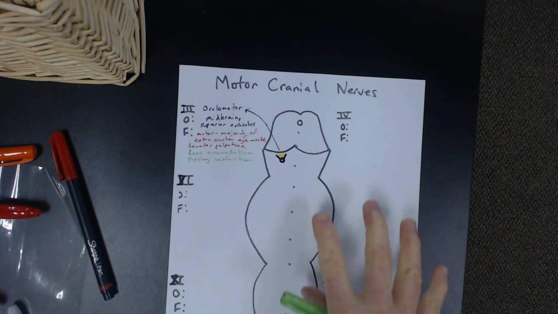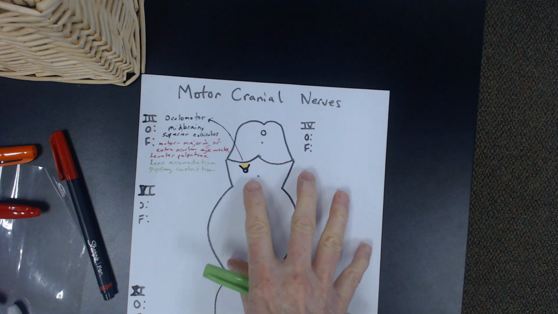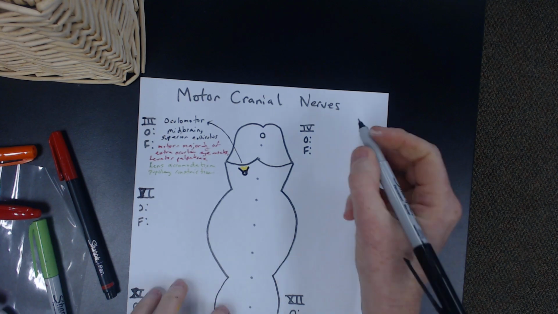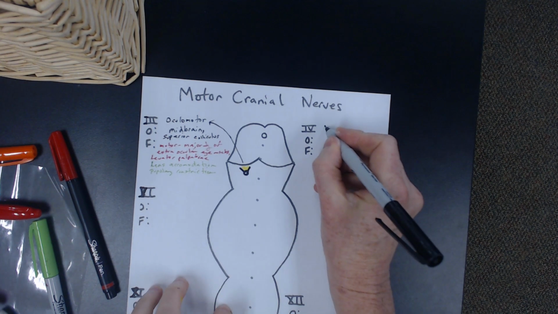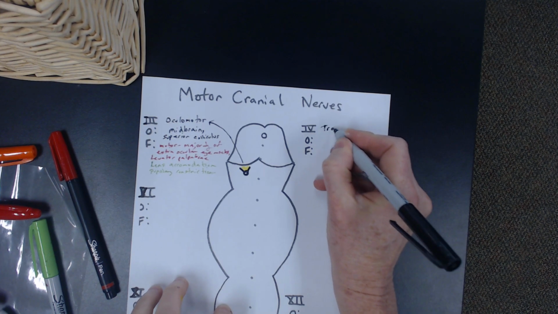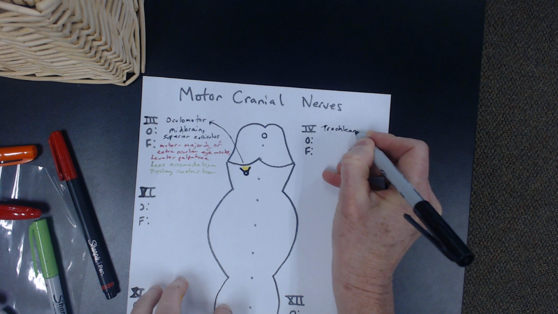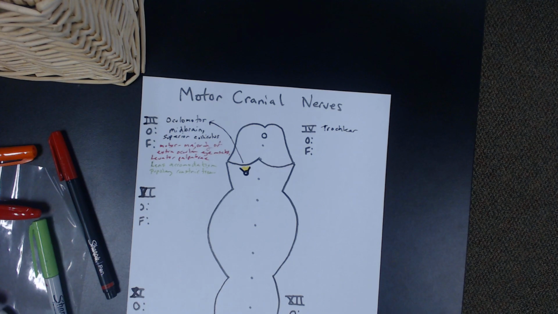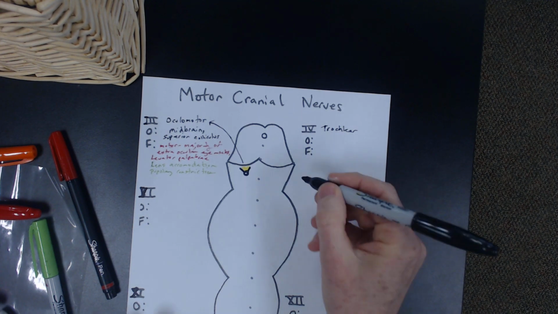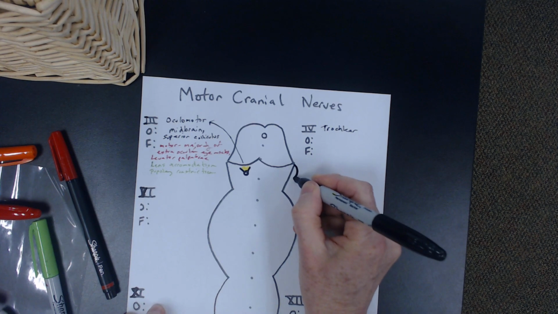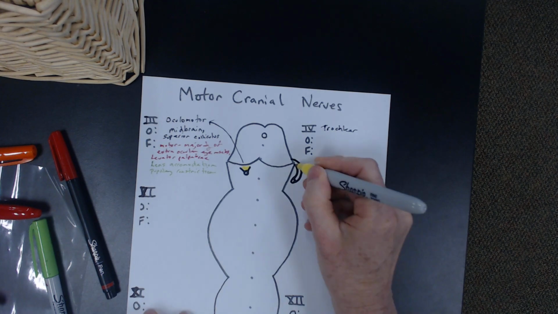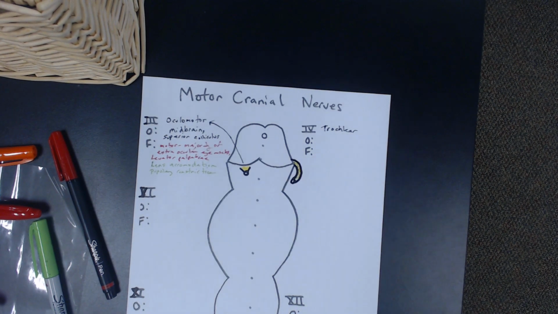All right, now let's look at cranial nerve number 4. Cranial nerve number 4, like I said, is the only one that exits dorsally, and it kind of wraps around, and it is the trochlear cranial nerve. So it comes out from back here. Right. Wraps around, exits dorsally, wraps around to the front.